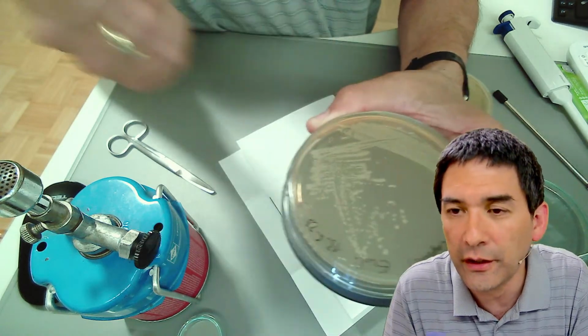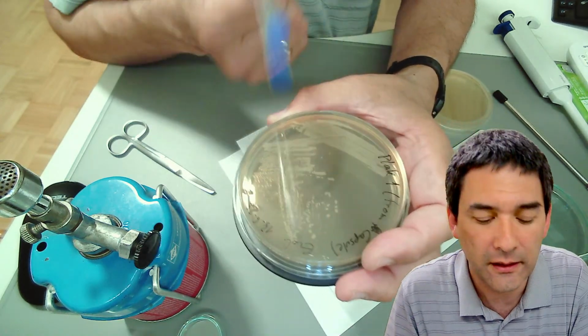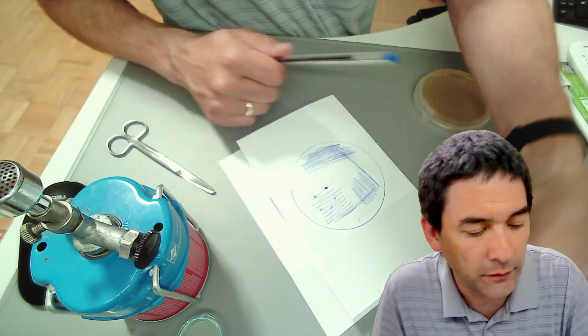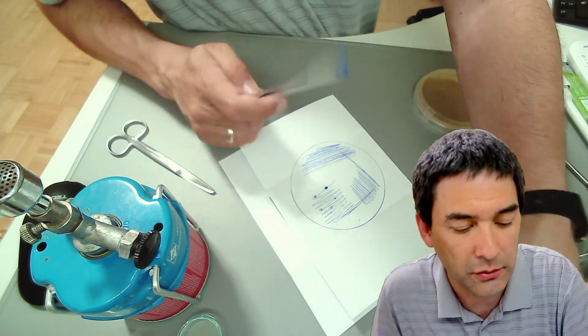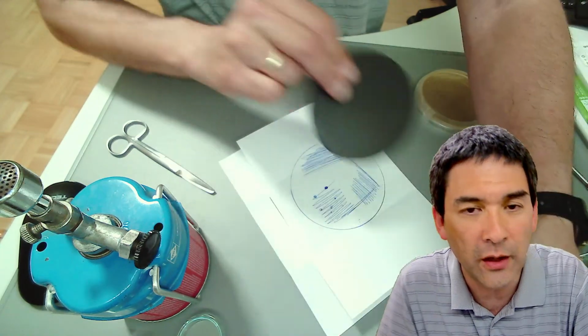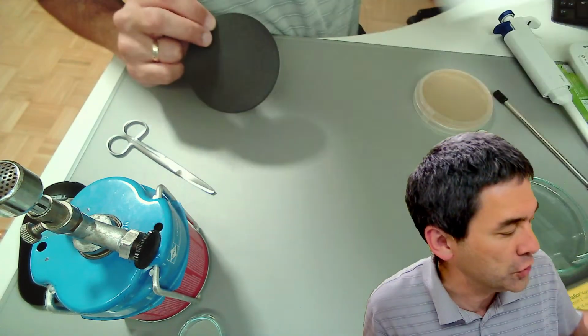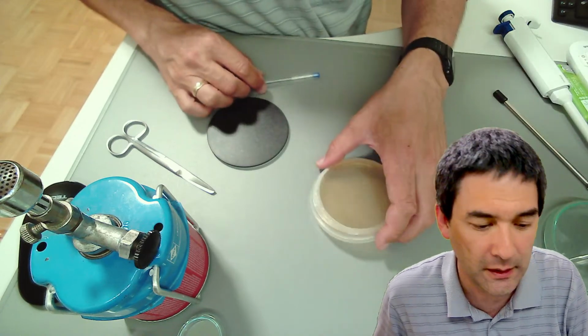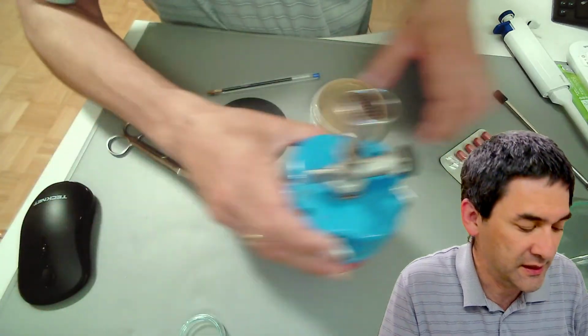I also see over here in the comments already that some people have petri dishes that are made of glass. Sure, that's indeed possible, but the ones that we now routinely use in a microbiology lab are disposable ones that are made of plastic.